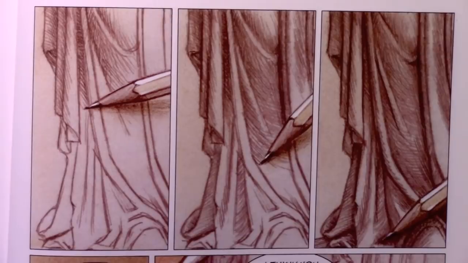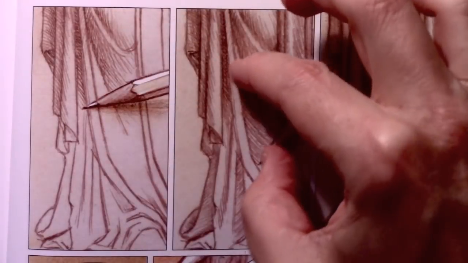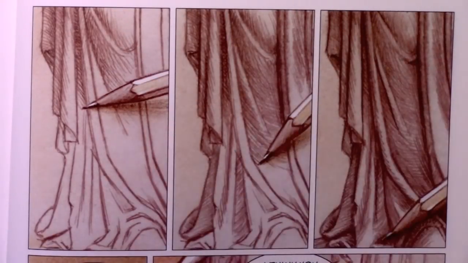You really have to get everything exactly the same, and then the reader's eye is drawn towards the changes only. And it helps them understand that process.